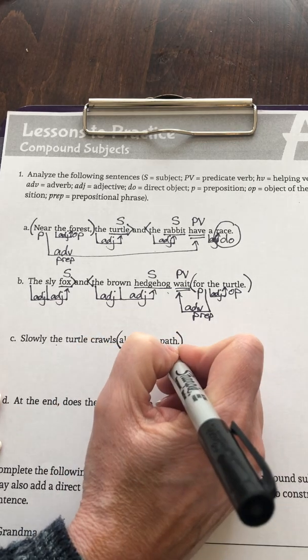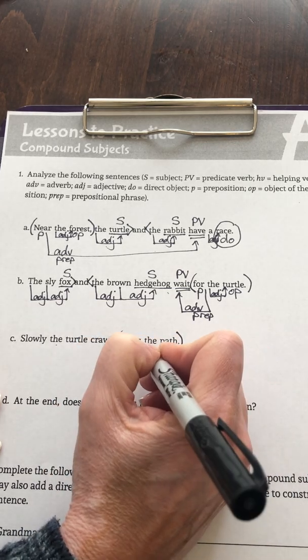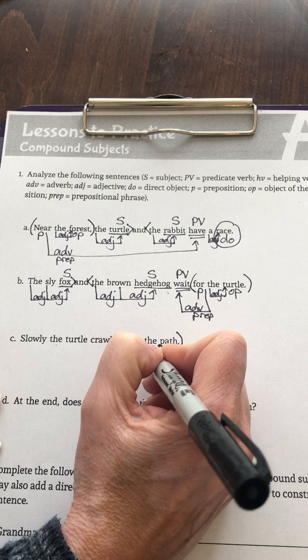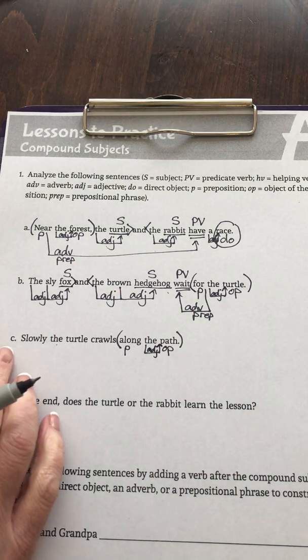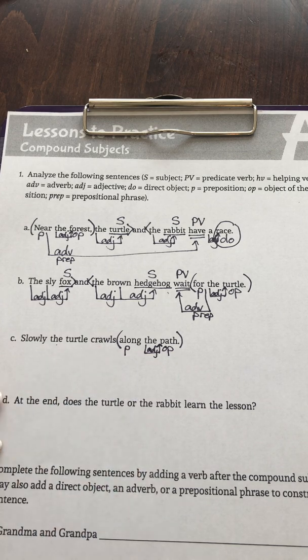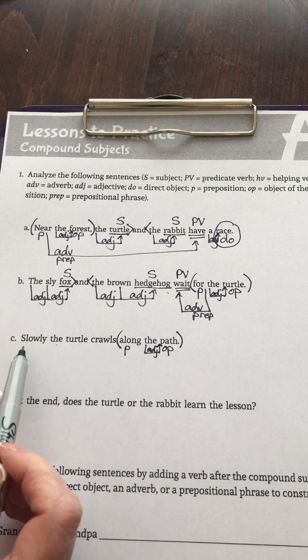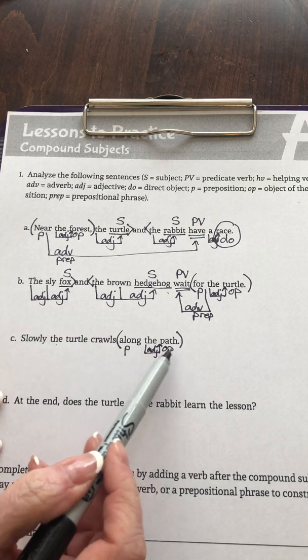Along is a preposition. Along what? Path. Object of the preposition. Which path? The. Adjective because it modifies the noun. Any other prepositional phrases? Slowly the turtle crawls. Nope. Principal elements. Slowly the turtle crawls along the path.